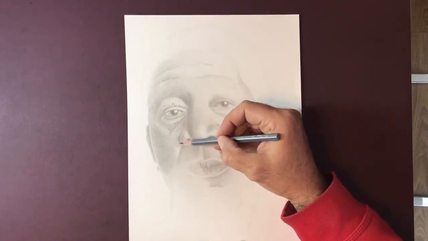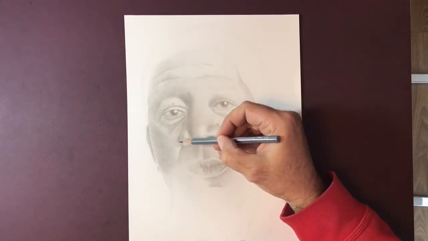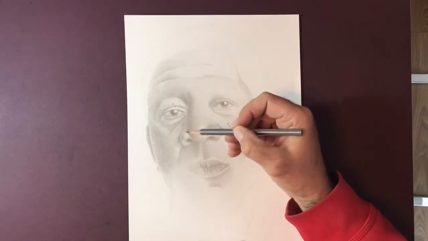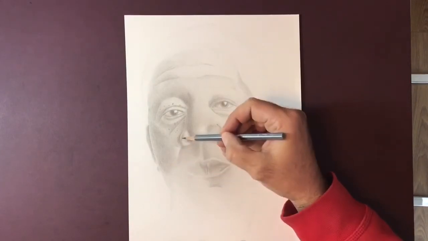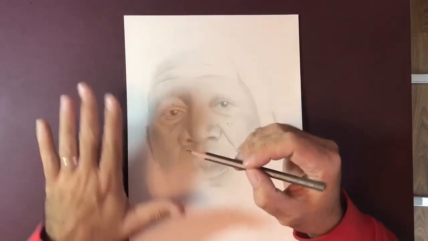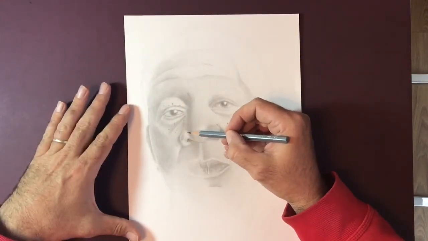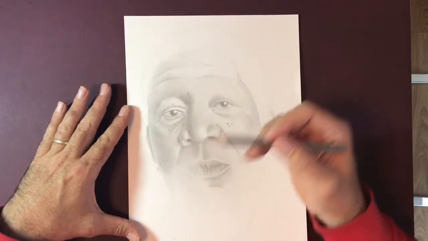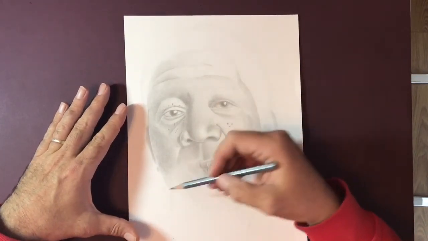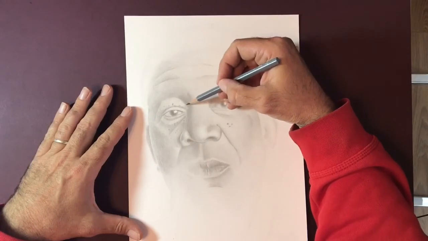Again, the principles that we've just been working on are very similar. I've got a darker area under here because that's where there's less light. That is pushing this part of the face back. This is a lighter area which is pushing this part of the face forwards. And you can see that all over the drawing.